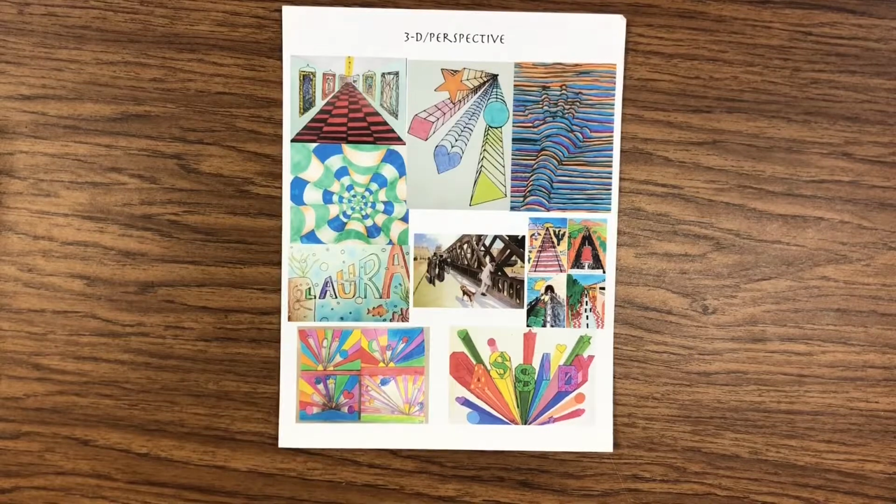If you said they get smaller, you're right. So as you look down a long road, the road seems to get closer and closer together until it disappears into the horizon and it becomes one point. And all the things along the side of the road, like the fence or the trees or the houses, they get smaller the further away they are. And that is called perspective. So today we're gonna do a fun art project using perspective.